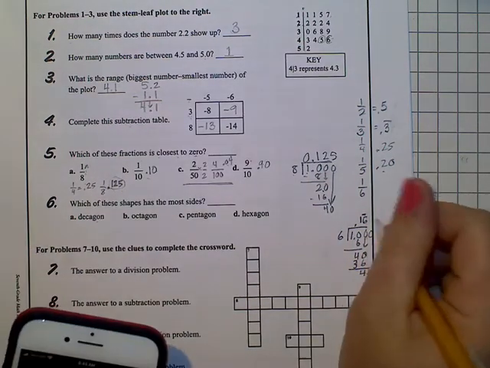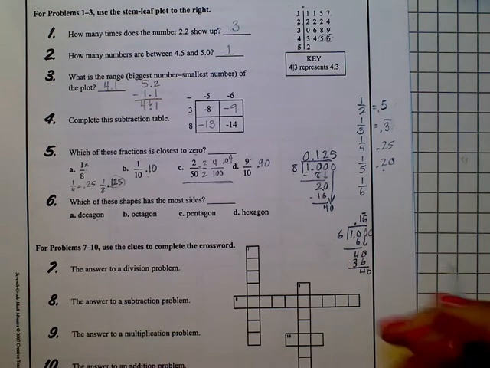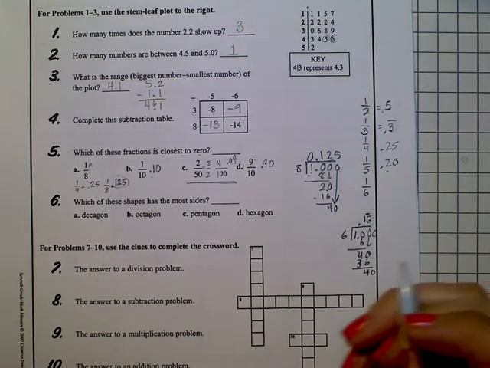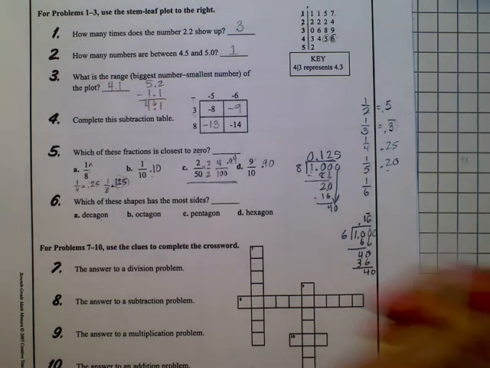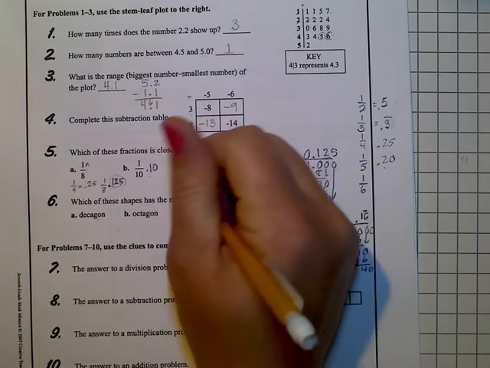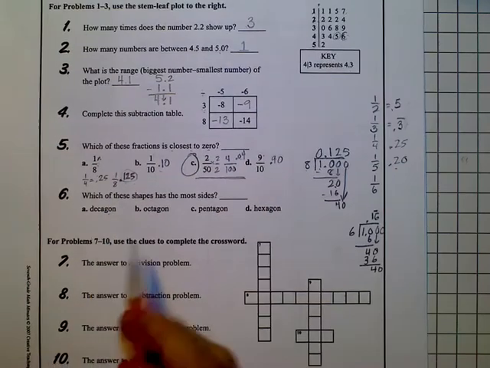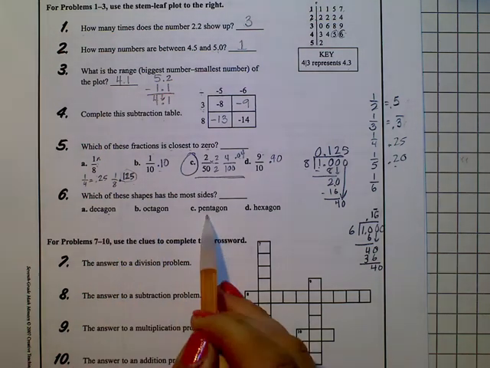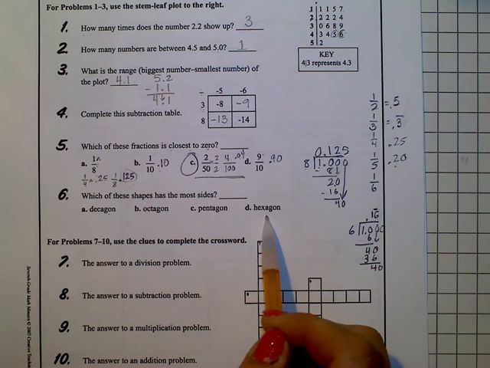Okay. Next. So really, which one's the smallest? Let's see, just in case you didn't get that. Which of these shapes has the most sides? A decagon, an octagon, a pentagon, and a hexagon.